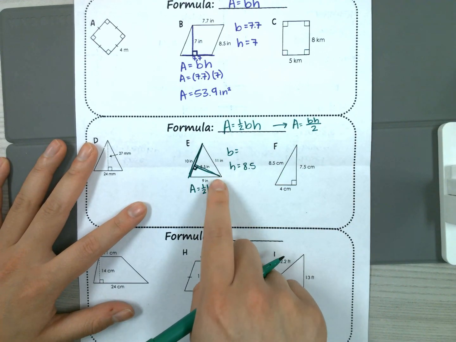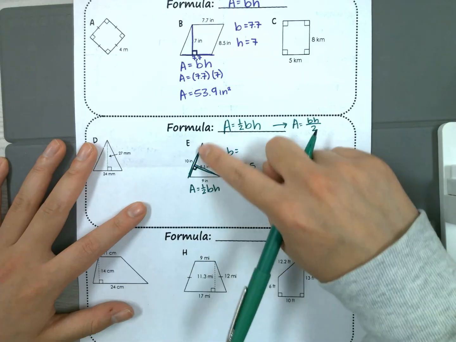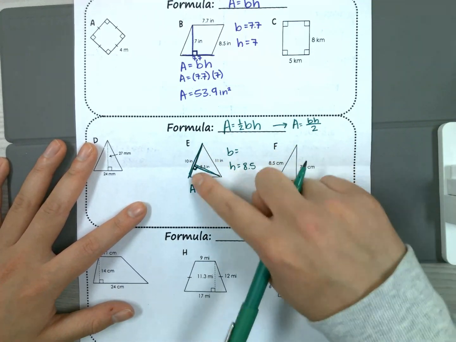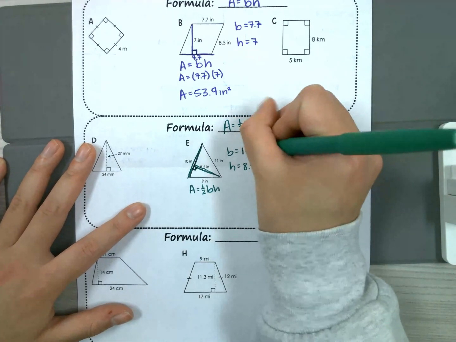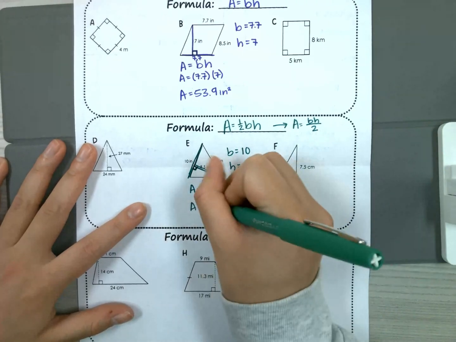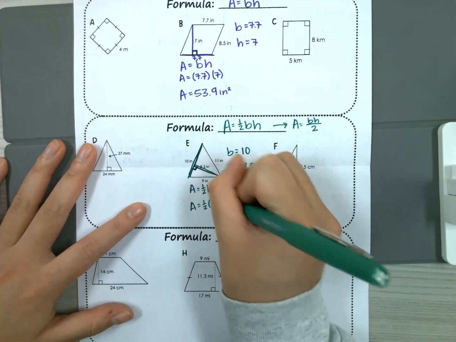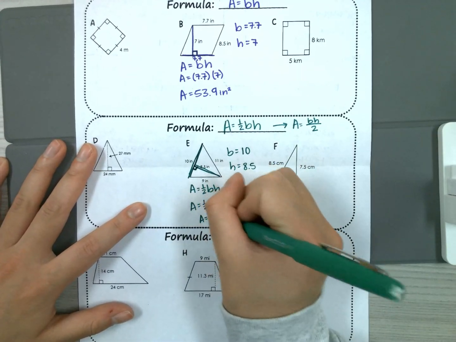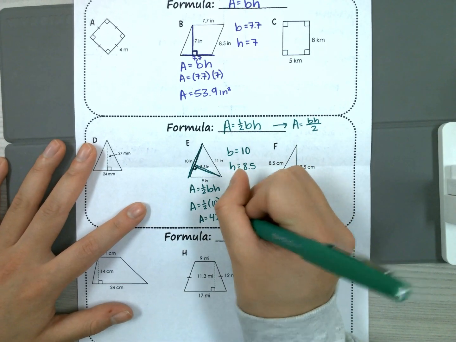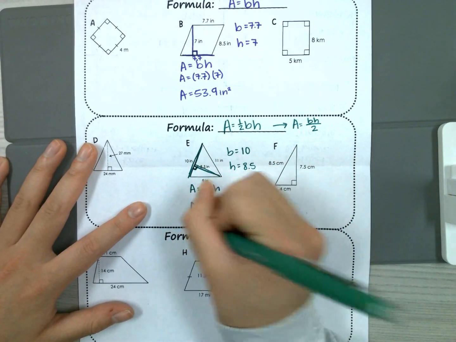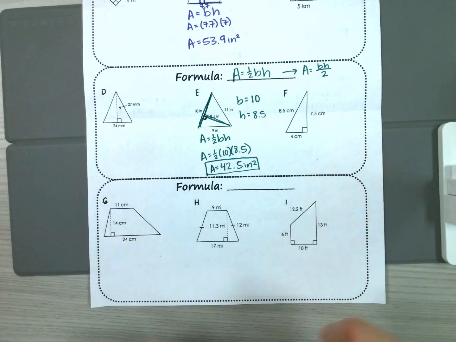I understand that some people think that the base is at the bottom, but it's where the 90-degree angle makes is where our height and our base is. So our base is 10. Now we plug this in. And then you can plug this into your calculator as well. Your answer should be 42.5 inches squared. Last but definitely not least is our trapezoid formula.